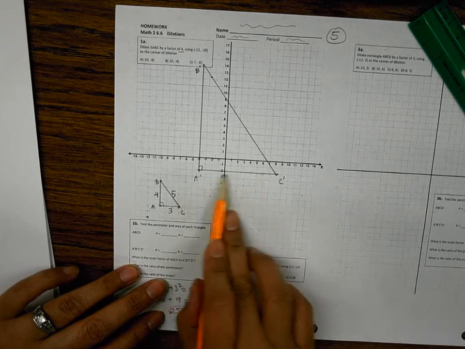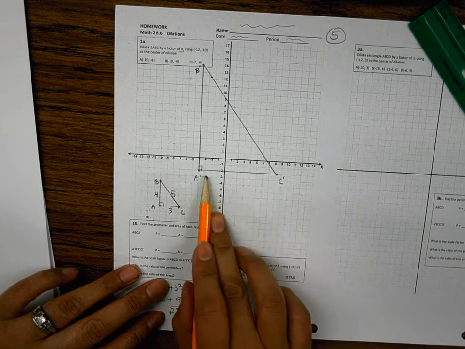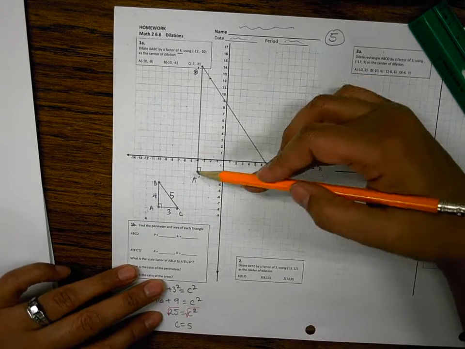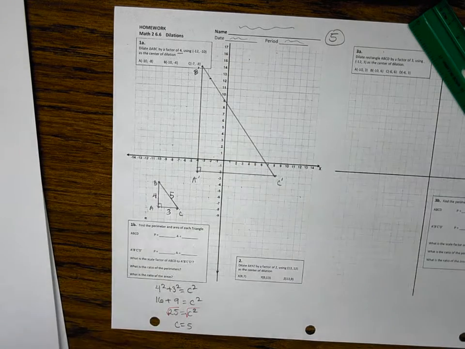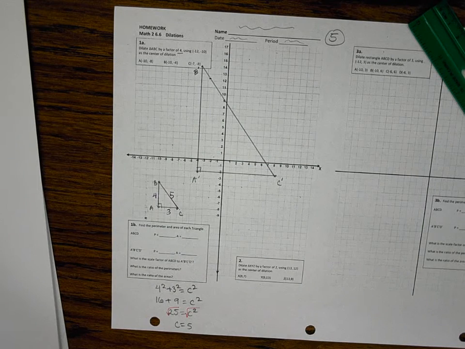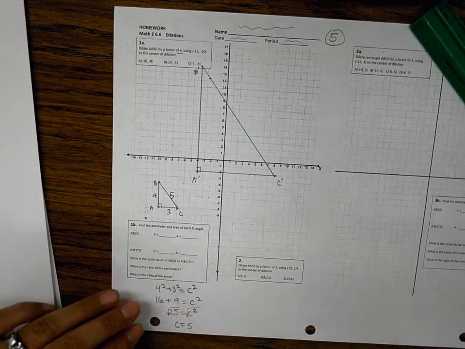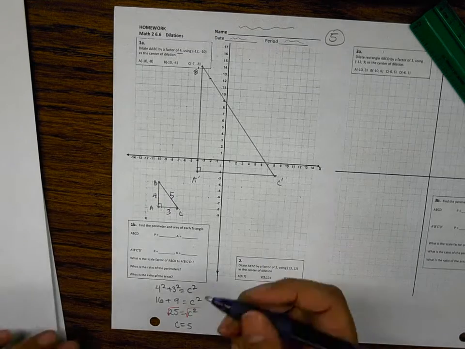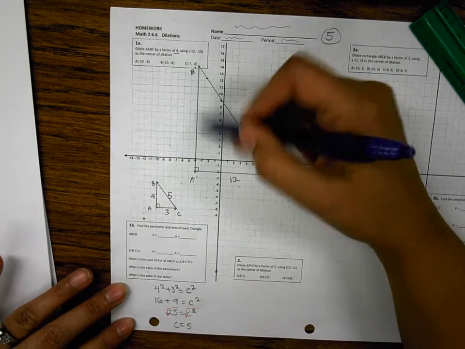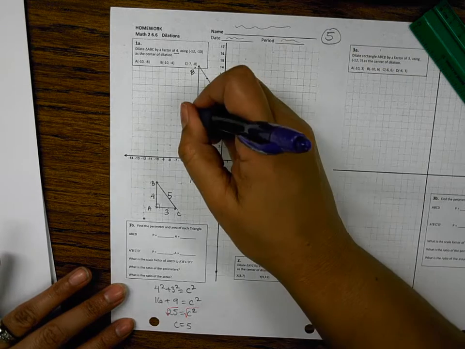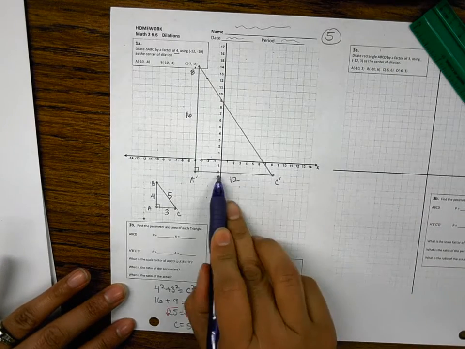I'm going to give you guys a few seconds right now to find the length of AC by counting and find the length of AB by counting. Go ahead and do that now. Okay, I'm hoping everybody got the length of A prime C prime is 12 and the length of A prime B prime is 16. And you can find that by counting.